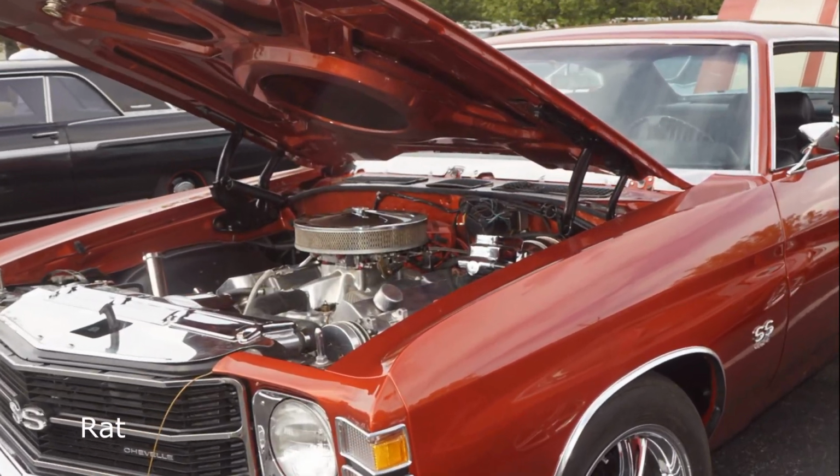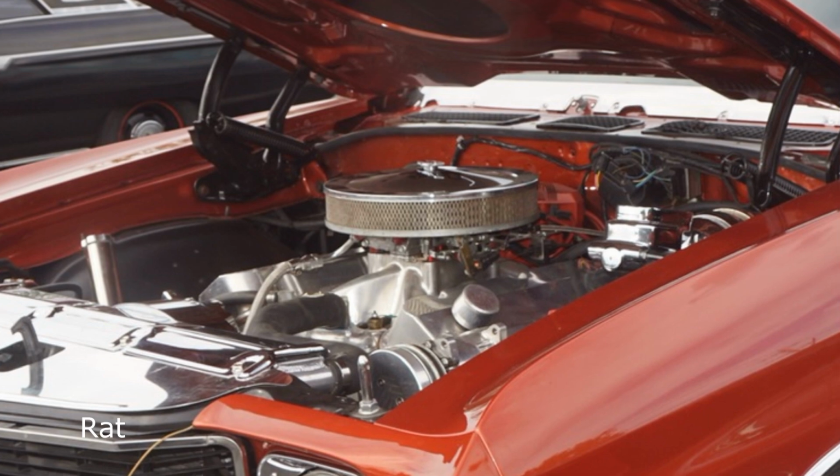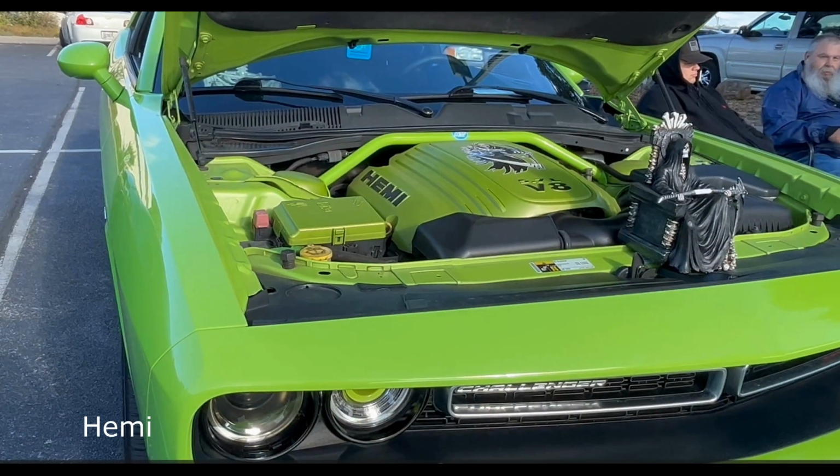A RAT is a big block Chevy V8 engine, such as a 396, 400, 427 and 454 cubic inch displacement. A Hemi is an engine that has hemispherical combustion chambers in its cylinder head. Popularized by Chrysler, starting around 1951.